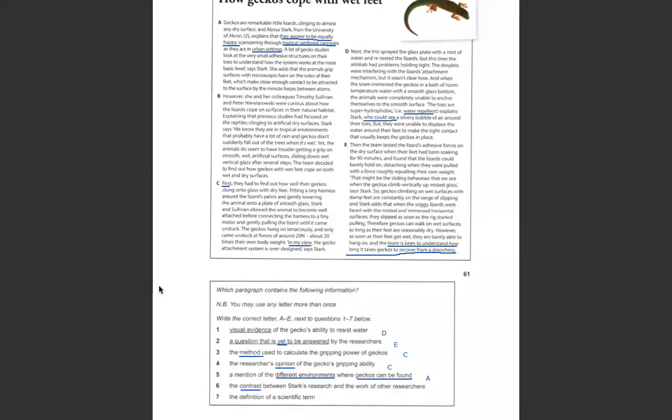So if we're talking about the difference of Stark's research and other workers, you may be having to look for words like previous research, and that may help you with the answer. So the answer here is B, which some of you got. Well done. So in B, she says explaining that previous studies, okay, so work of other researchers, had focused on the reptiles clinging to artificial surfaces. Okay, and this is the previous studies, which is different to what she's studying at the moment.